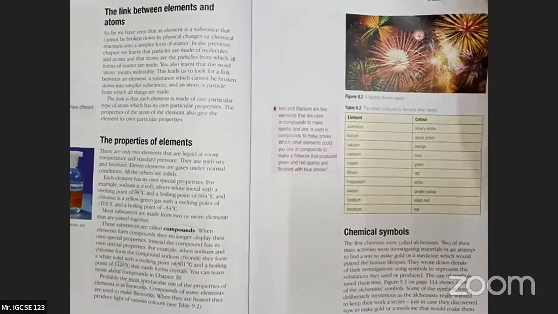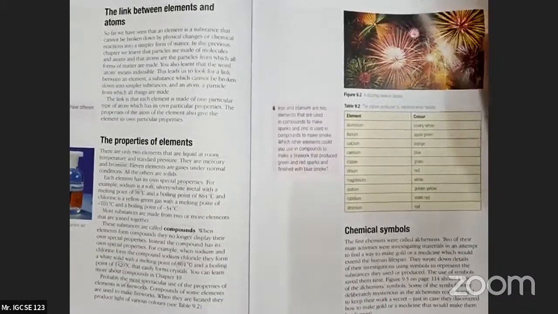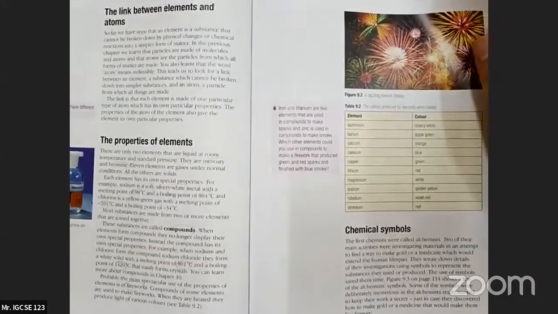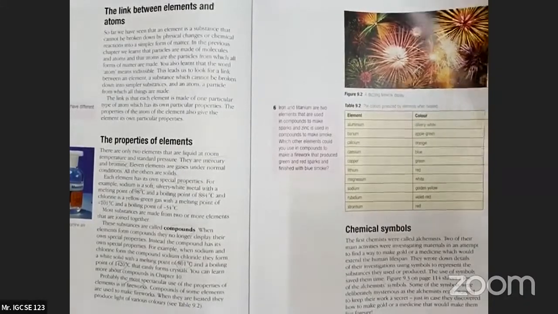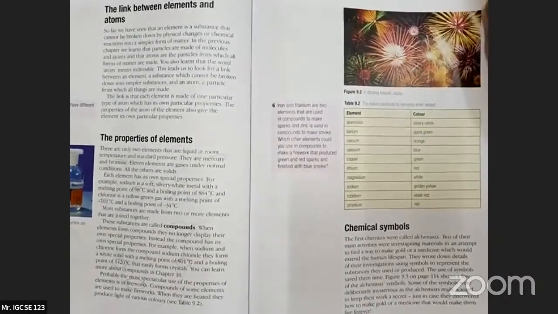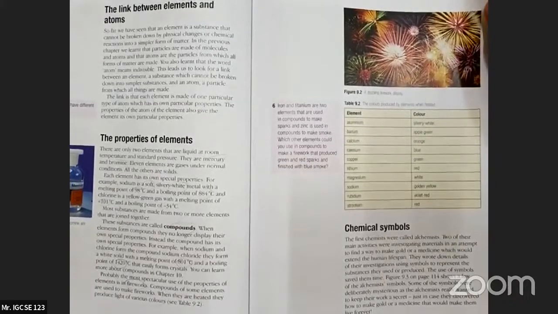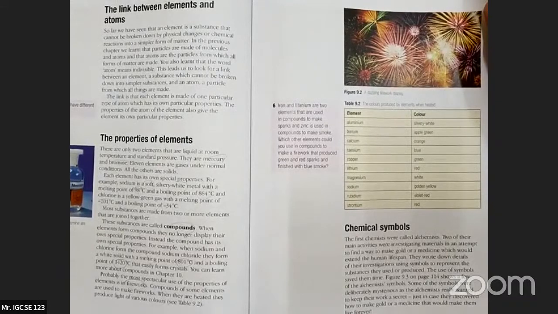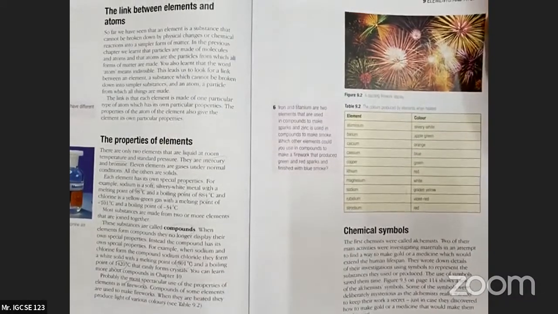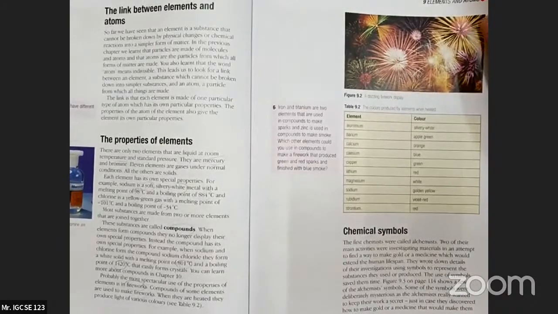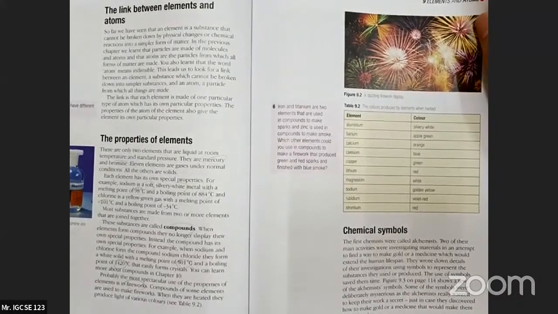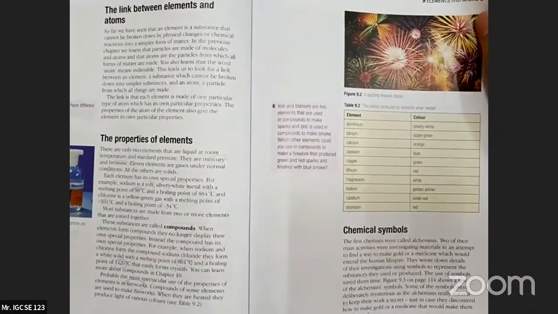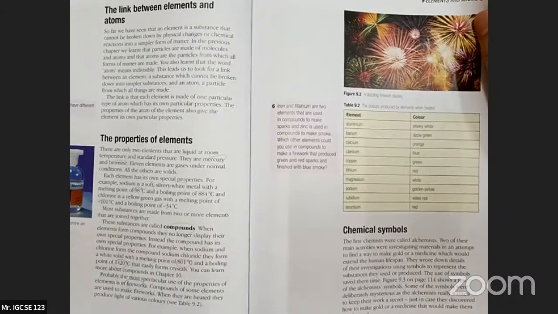So we need to know about some properties of elements. We have the general rules which I told you last time, and also the exceptions. For example, all the metals are solid at room temperature, except mercury. And usually the non-metals are gases, but bromine is a liquid as well.